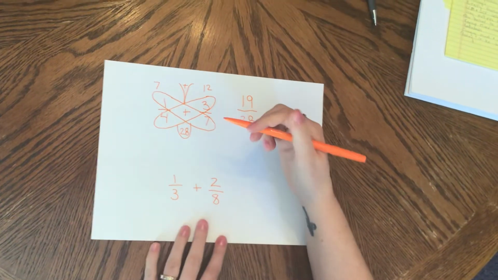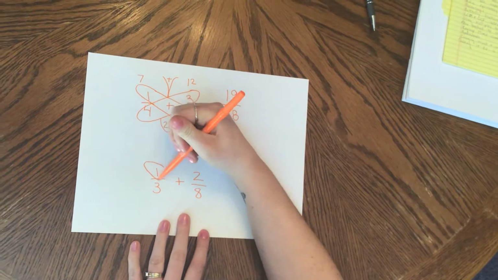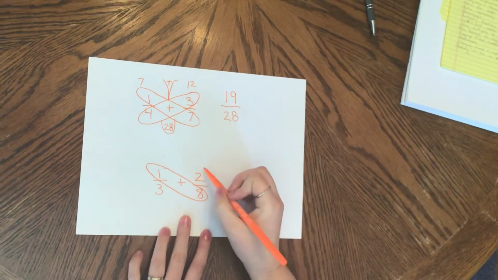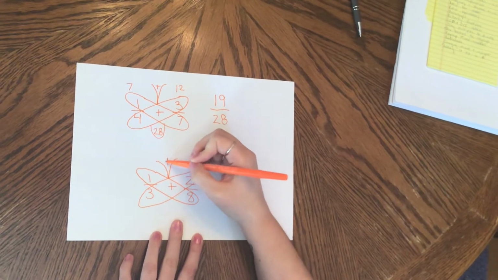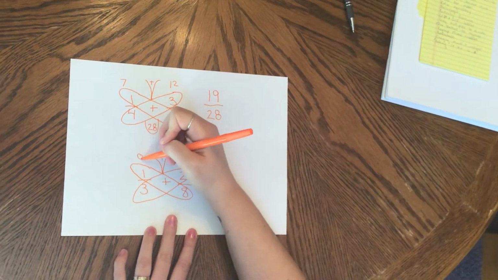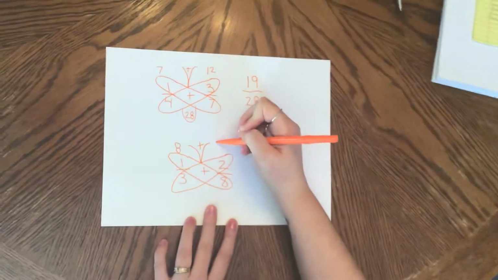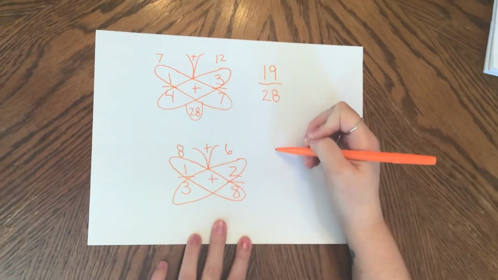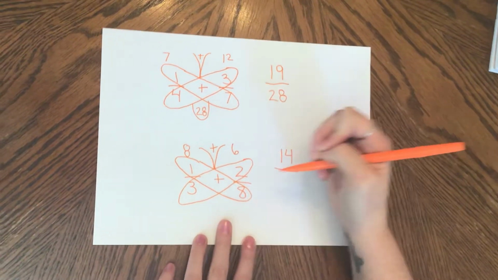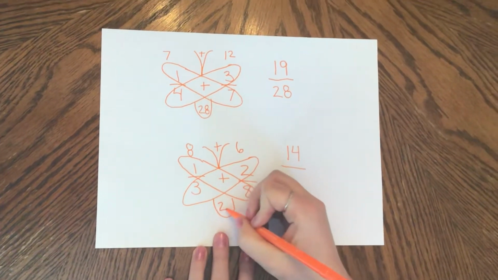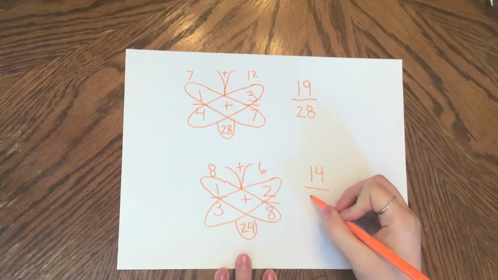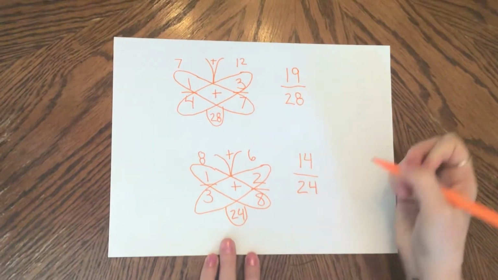One third plus 2/8. I don't want to find a common denominator, so I'm going to draw my butterfly. 1 times 8 is 8. 3 times 2 is 6. I add these two numbers at the top and I get 14. I multiply the bottom two numbers to get my body and I get 24. I have 14 over 24.